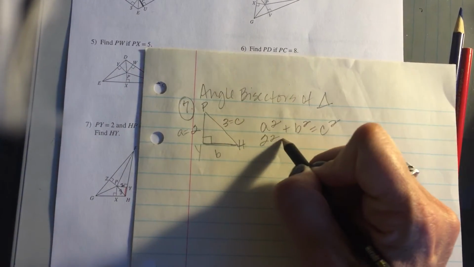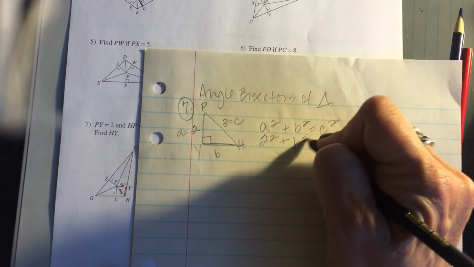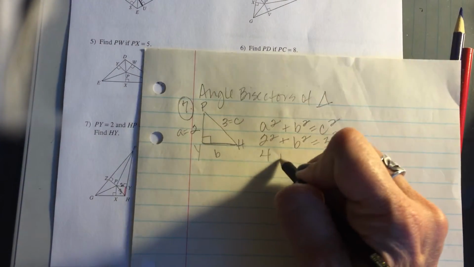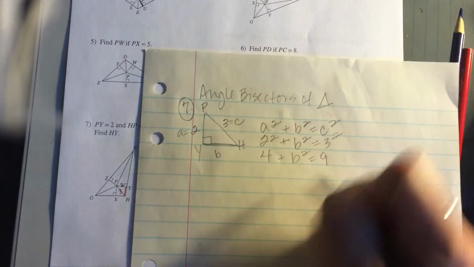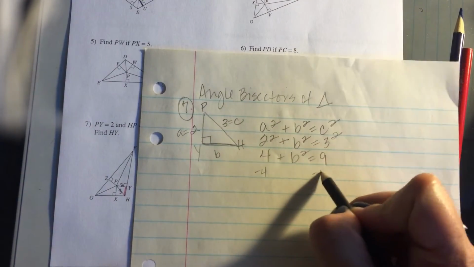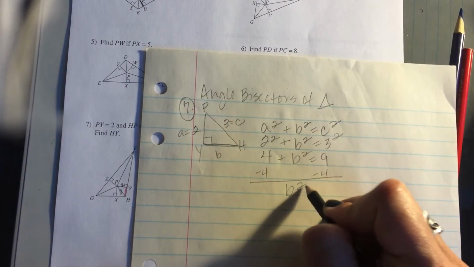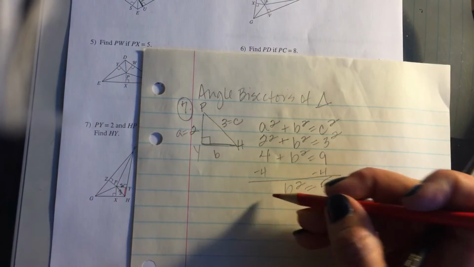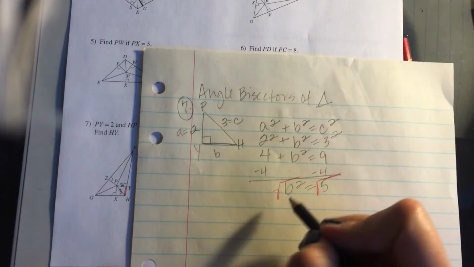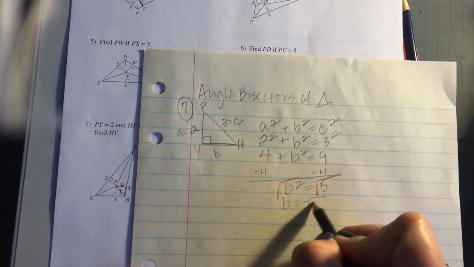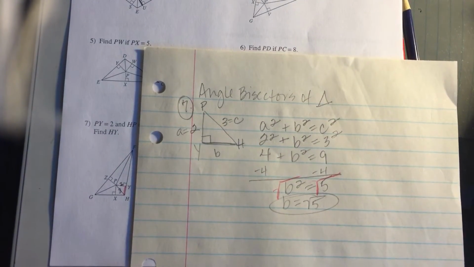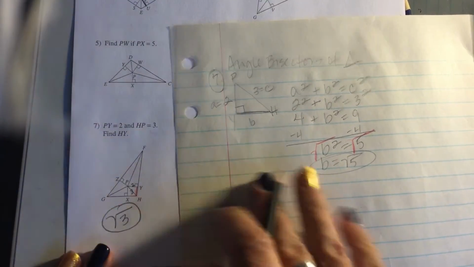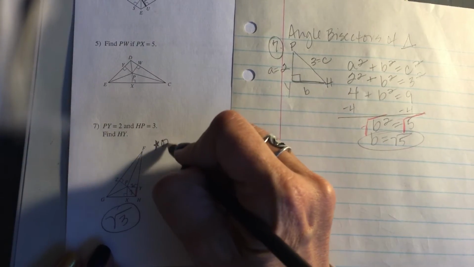So if I set up my Pythagorean Theorem problem, 2 squared plus b squared equals 3 squared, that's going to be 4 plus b squared equals 9. If I take 4 away from both sides, b squared is equal to 5. And then to finish solving, I take the square root of b squared and I can express that answer as b is square root 5. I'm going to put the answer over here, make a note on line paper.